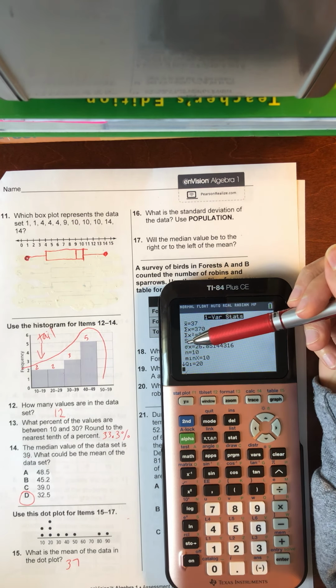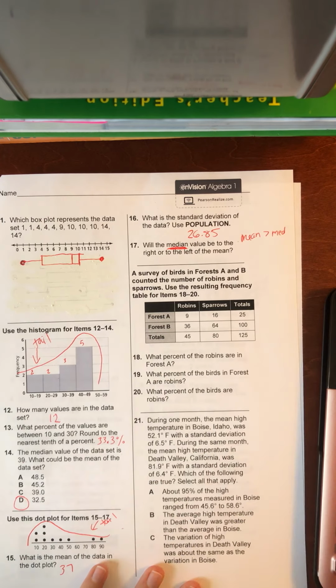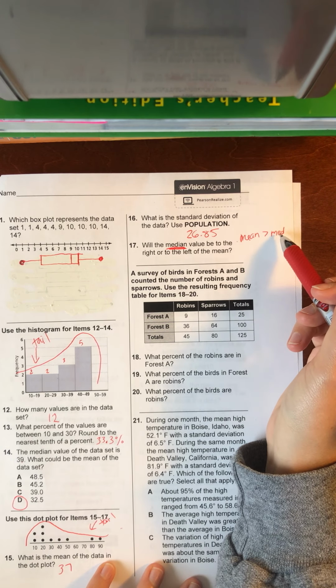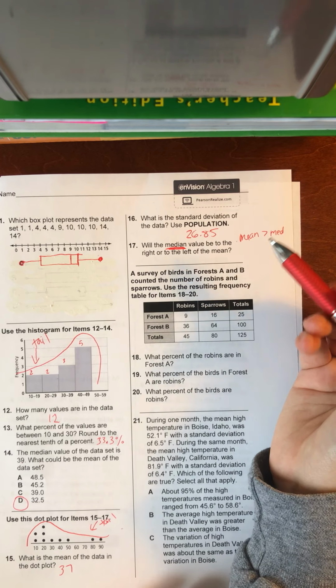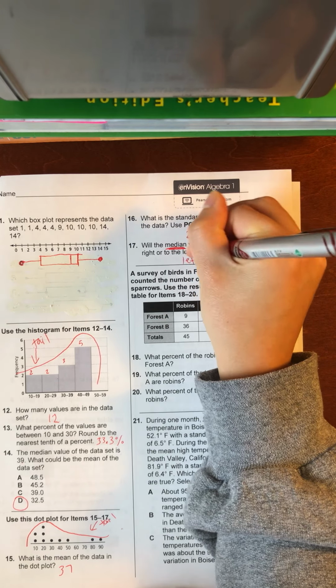Will the median value be to the right or left of the mean? Okay, this is worded kind of weird. It's worded kind of backwards. Well, if we look at this dot plot, it's skewed right. Okay, so the tail is here, so that means that it's skewed right. If it's skewed right, that means that the mean is greater than the median. So if the mean is greater than the median, that's going to mean that the median is going to be on the left side, okay? So this is just worded a little bit weird, so you have to be careful.